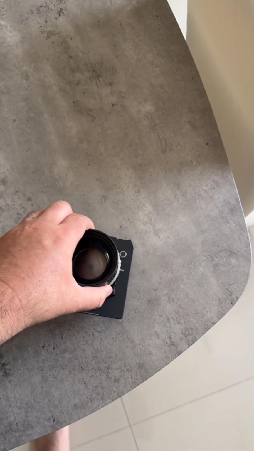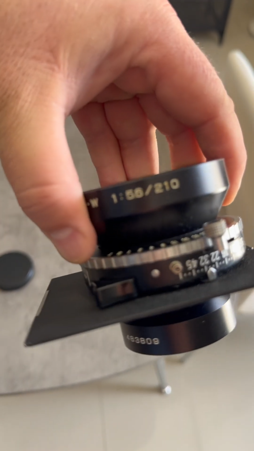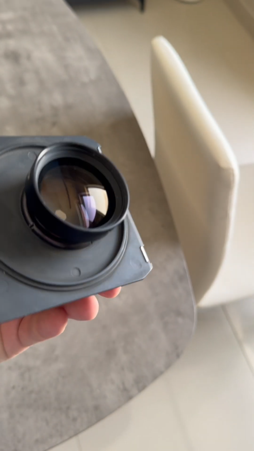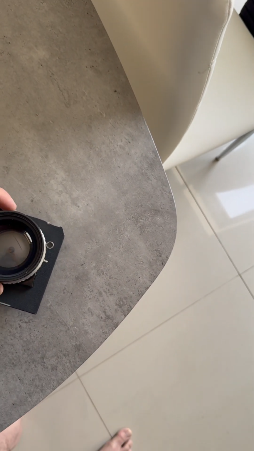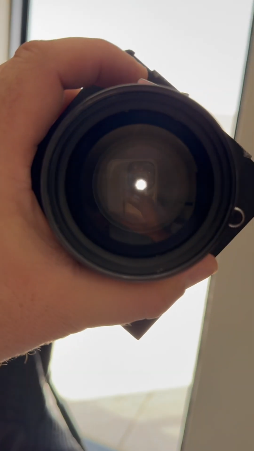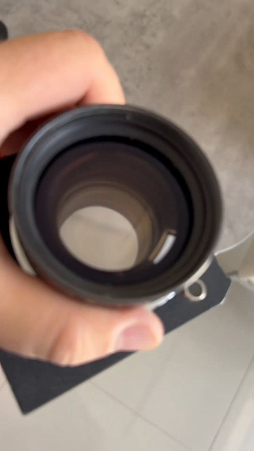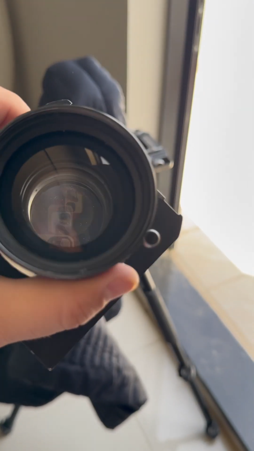Just for comparison, I'm going to put this 210mm lens on my medium format camera, and I will show you how differently this camera projects the image on the focusing screen.